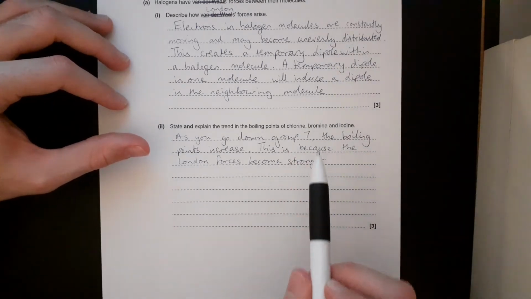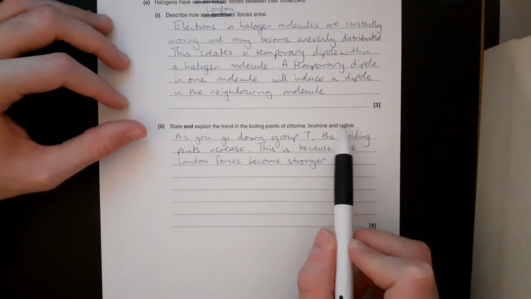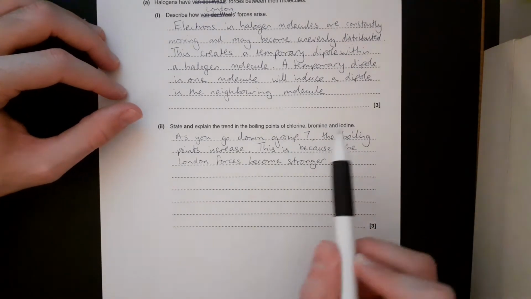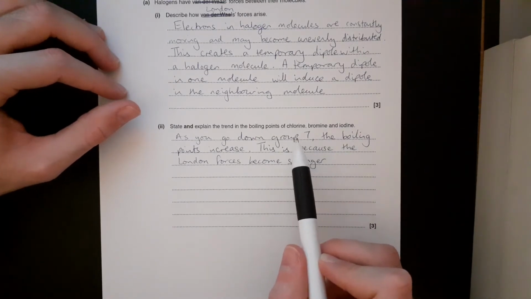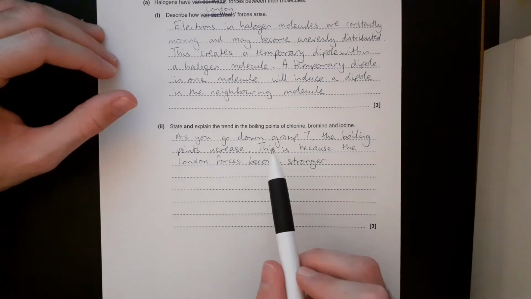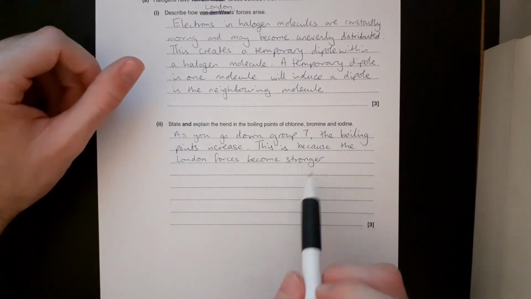The further down the group we go, the more electrons they have, right? Because we've got extra shells. The more electrons you've got, the more unevenly they can be distributed. If you've only got 2 electrons, then the most uneven it can be is 2 against 0. Okay, but if you've got 50 electrons, they could be much more uneven.